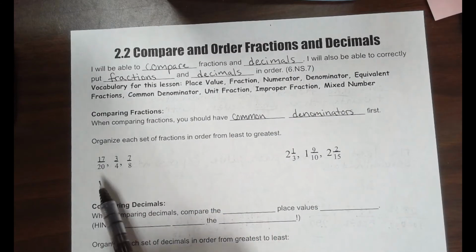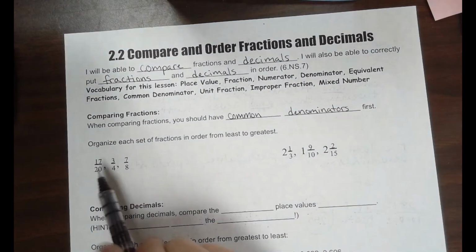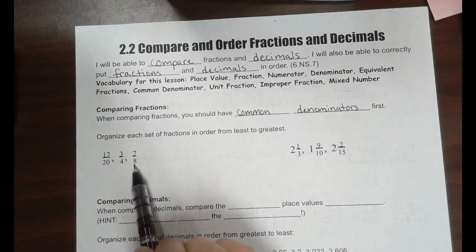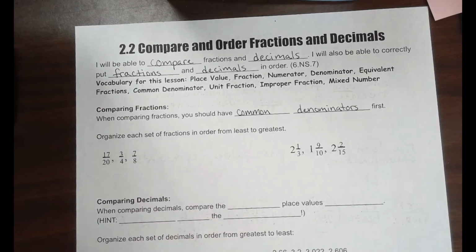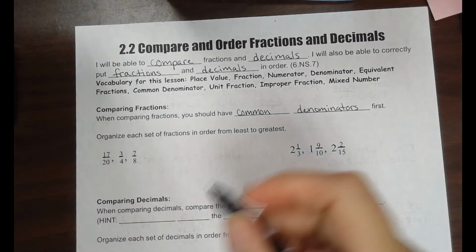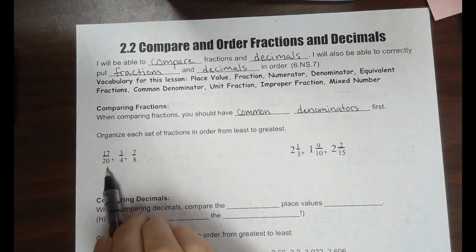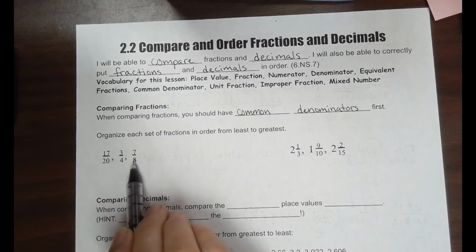So looking at these, the least common denominator is the same thing as the least common multiple. So if I want to find the least common multiple of 20, 4, and 8, I can do my ladder if I want to. For time though, I'm just going to start counting through 20s and see if 4 and 8 will go into it. So 4 can go into 20, so that would be a common denominator if I turned them all to 20, but 8 won't go into 20. So 40 would be the next one. 4 can go into 40, and 8 can go into 40.